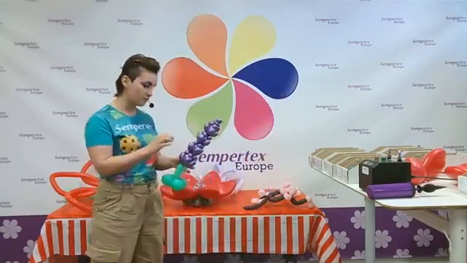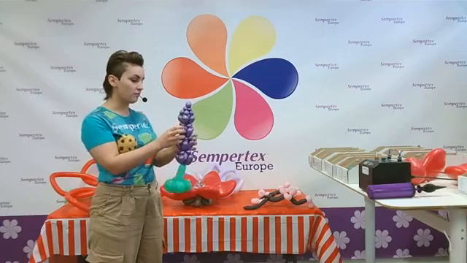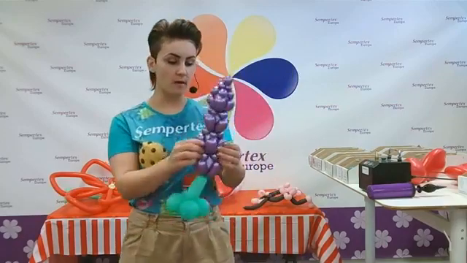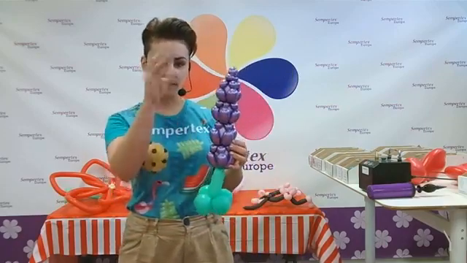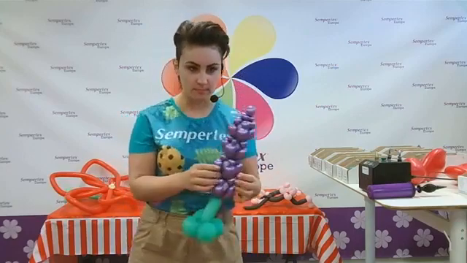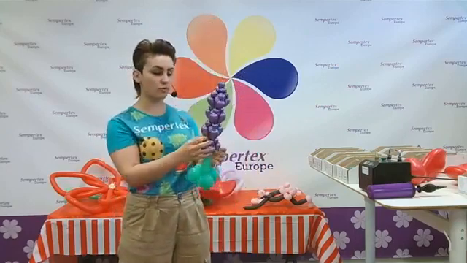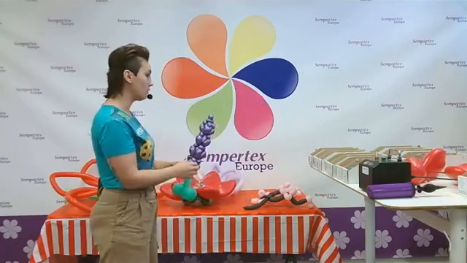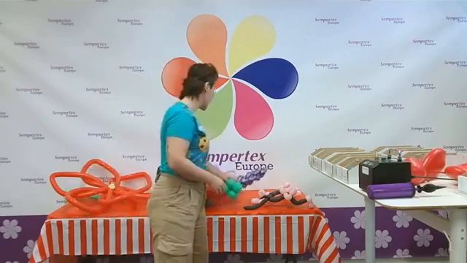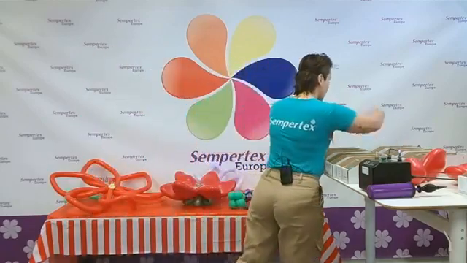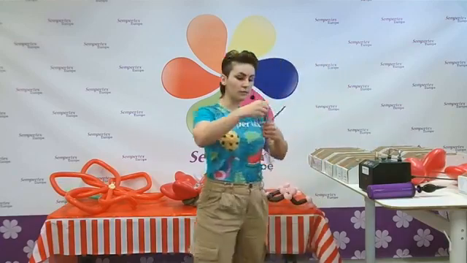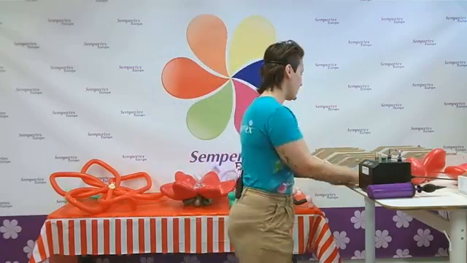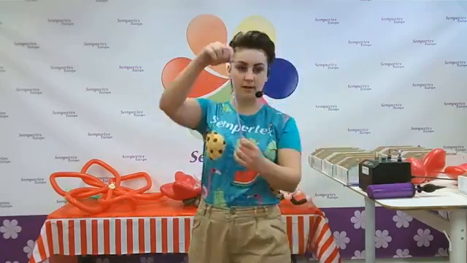And for this I used the reflex violet. Double check. Reflex violet because it really jumps out. You can also use, of course, regular violet or lilac. That's up to you. For this design, you will need 4 reflex violet and 1 pastel matte lilac.